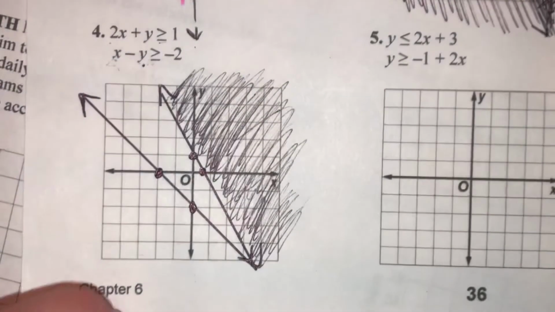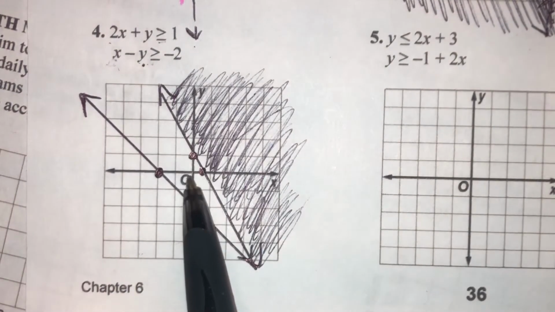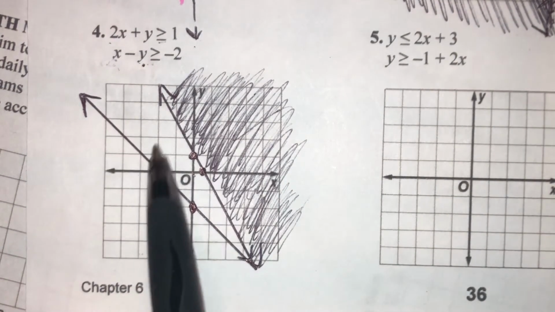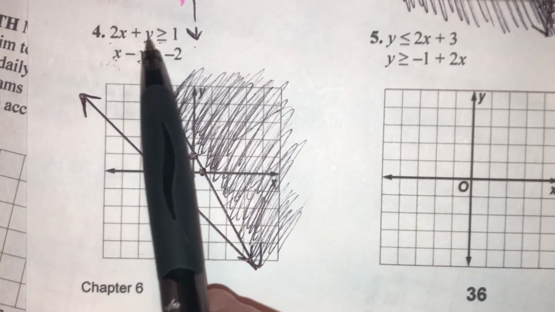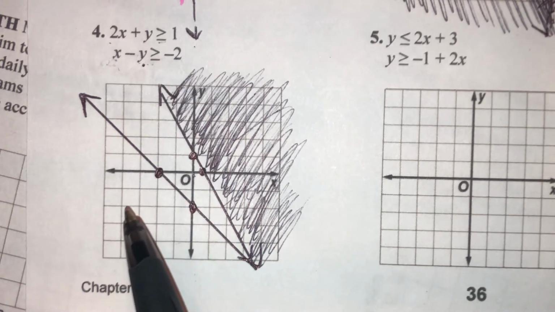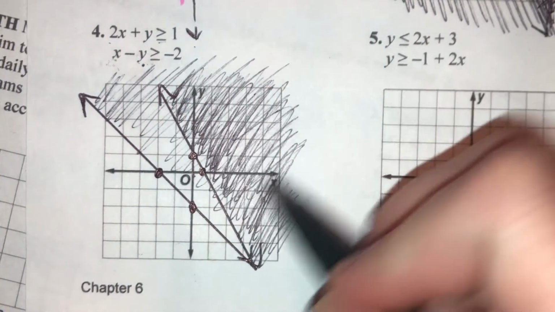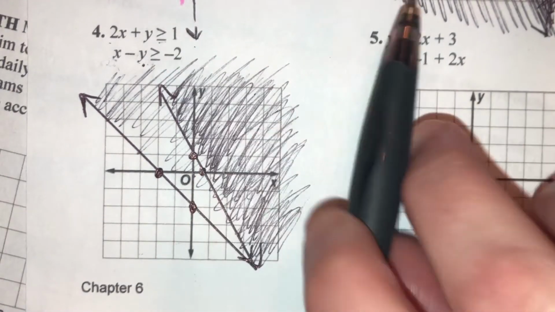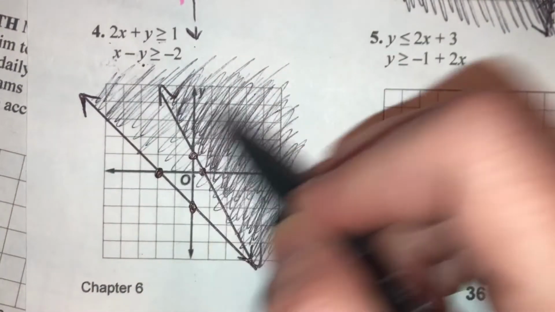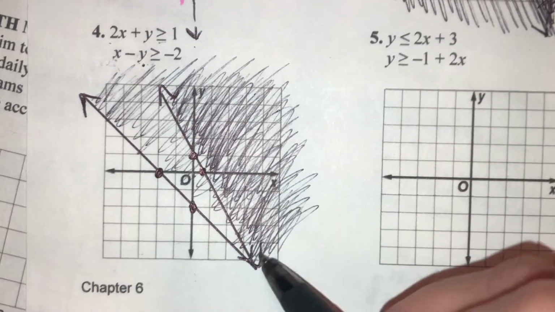All right, and then I got to figure out which way to shade. So I'm going to pick 0, 0, plug it in here. Is 0 greater than -2? Yes, it is. So I'm going to shade this direction, right? I'm going to shade everything this way. Pretend like this other graph isn't here for a second. I'm just graphing this one line inequality.